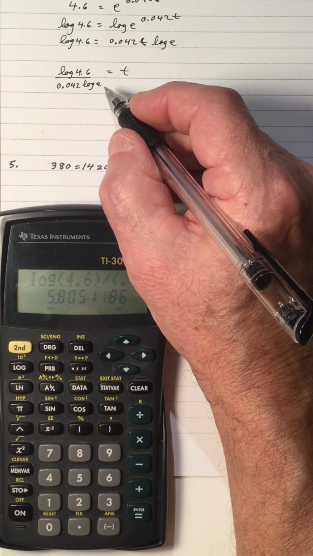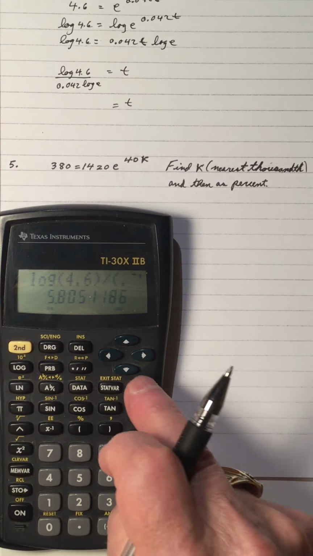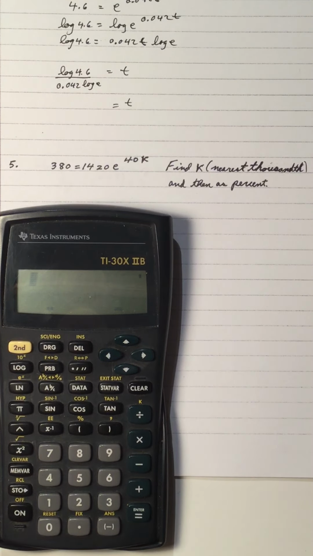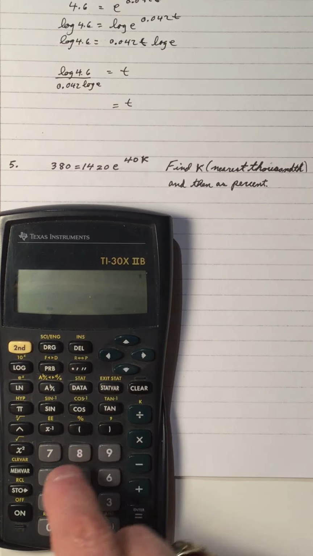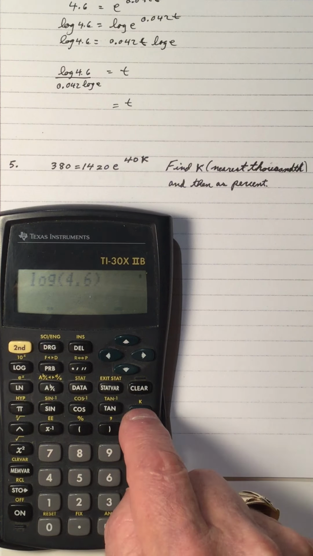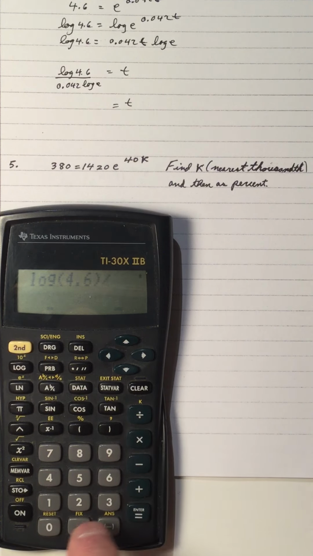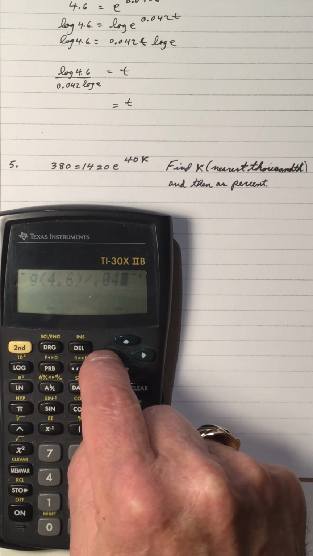Now, did I press a division? Okay, let's try it again. Log of 4.6 division 0.042, and I didn't do the bracket.